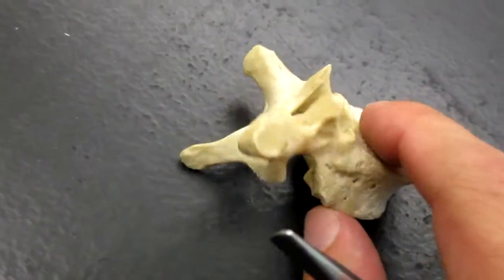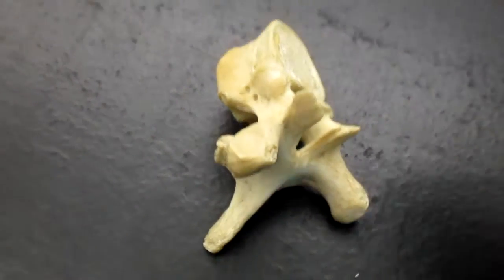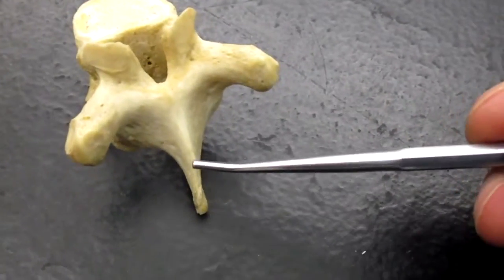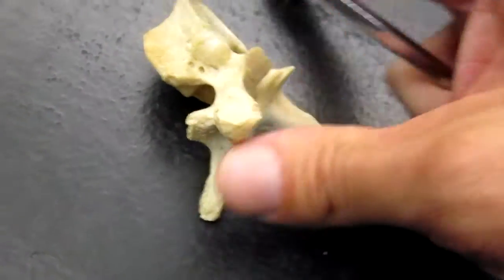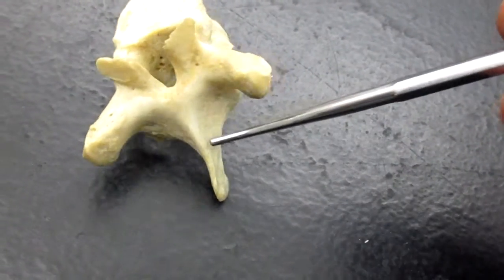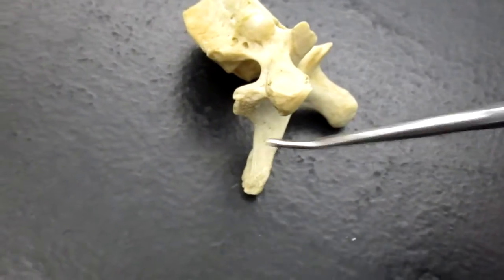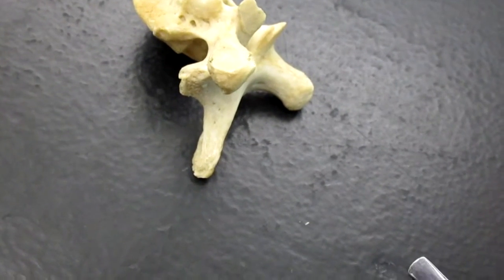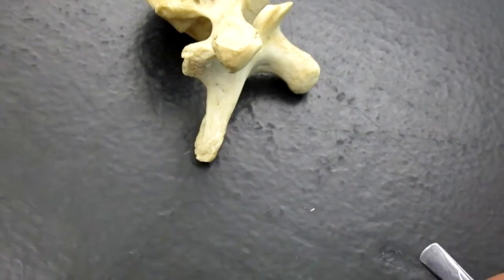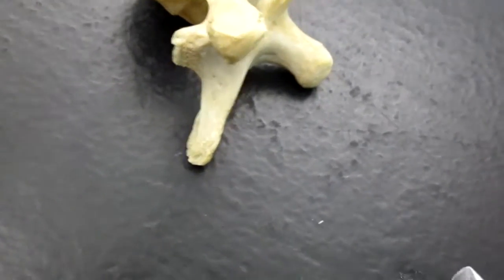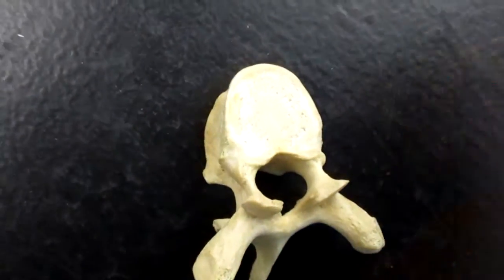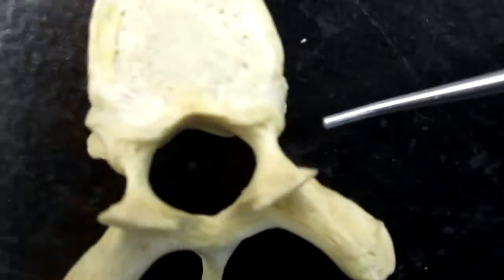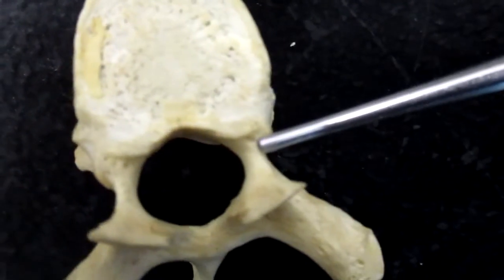And then we have the spinous process on the dorsal aspect right here, right there. Spinous process on the posterior part or dorsal part of the vertebrae. And then I have to show you two more structures as well. Pedicle is this structure right here.